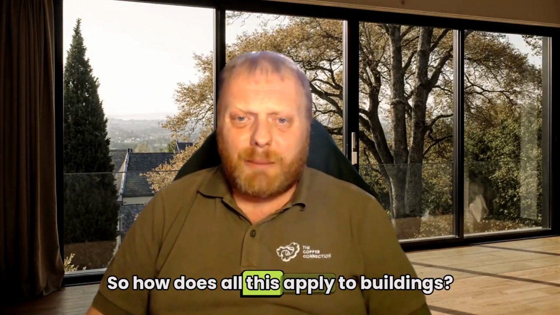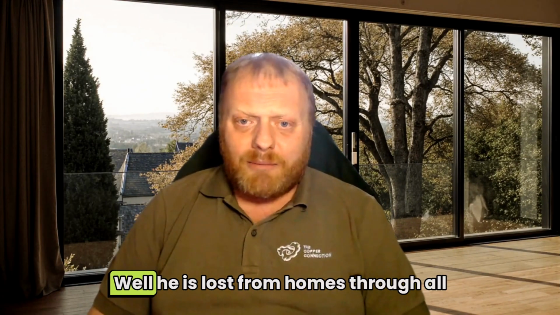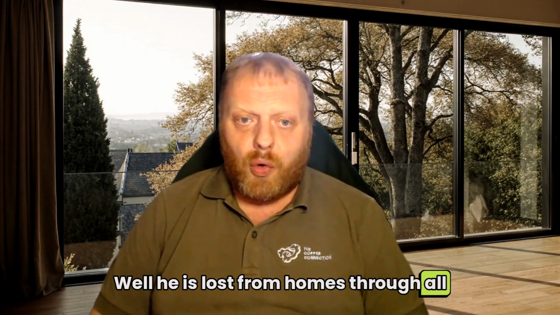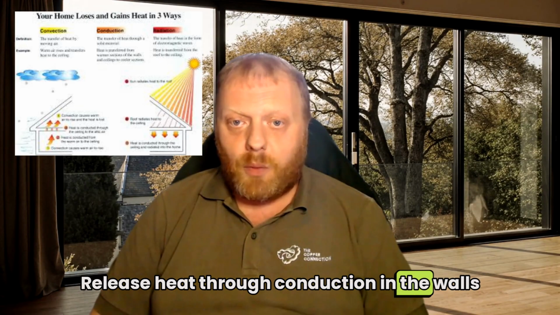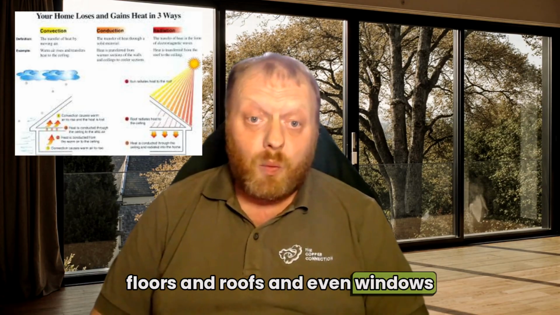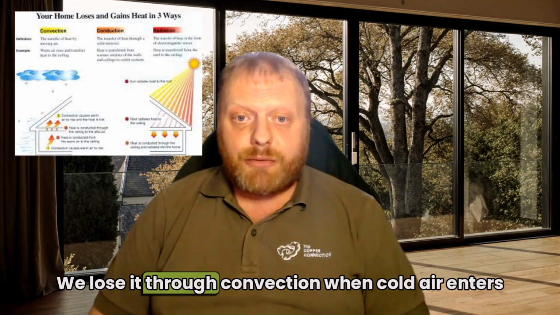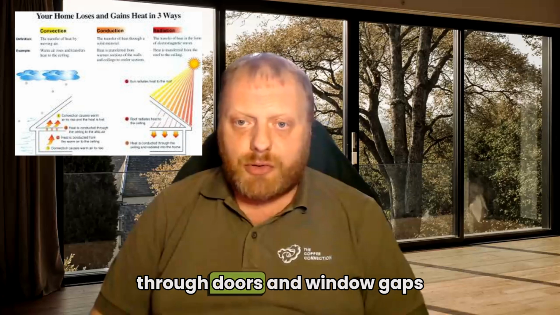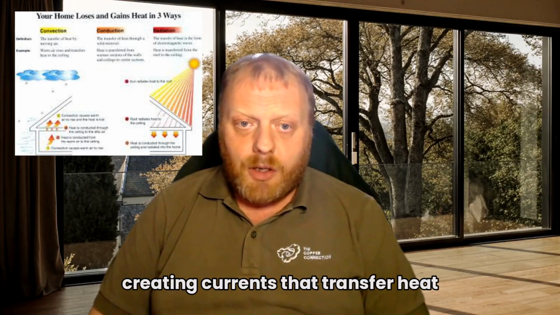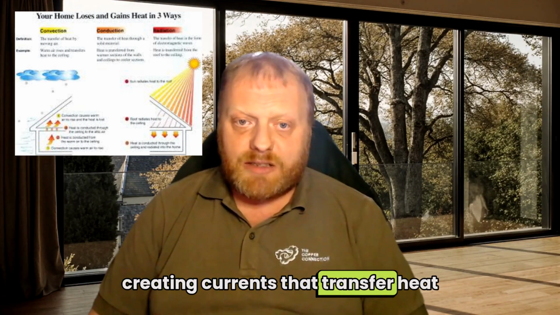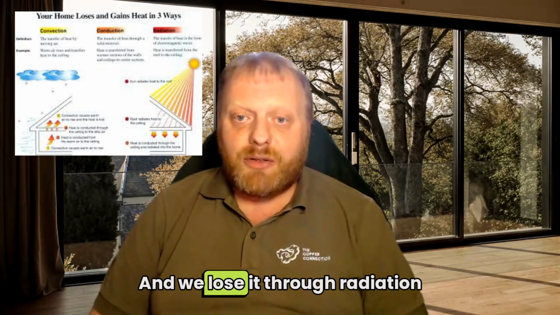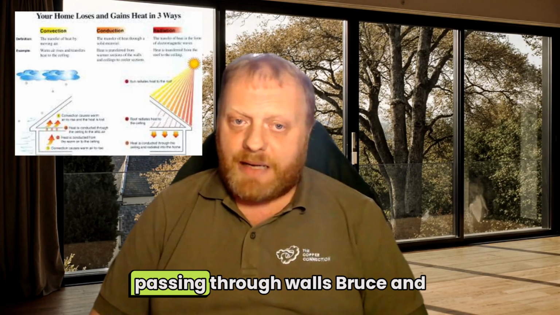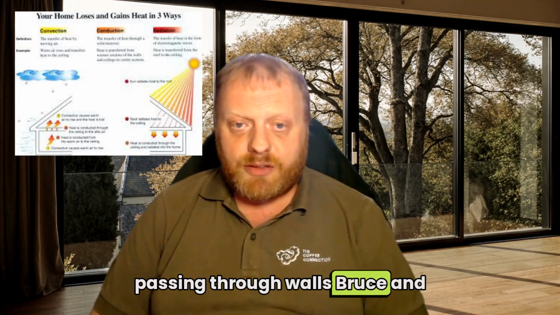So how does all this apply to buildings? Well, heat is lost from homes through all three mechanisms. We lose heat through conduction in the walls, floors and roofs, and even windows. We lose it through convection when cold air enters through doors and window gaps, creating currents that transfer heat energy up to the loft. And we lose it through radiation passing through walls, roofs, and even windows.